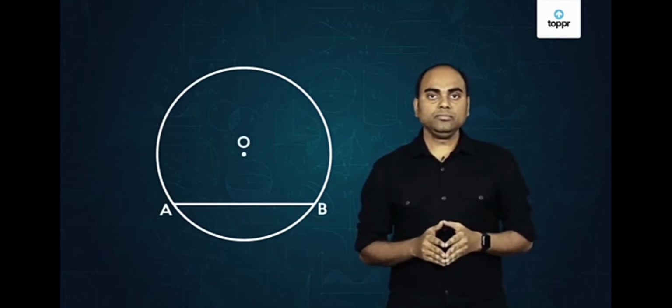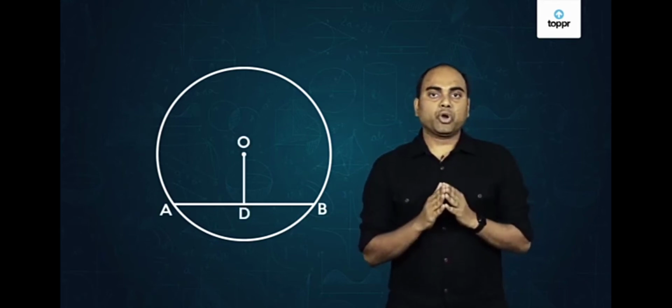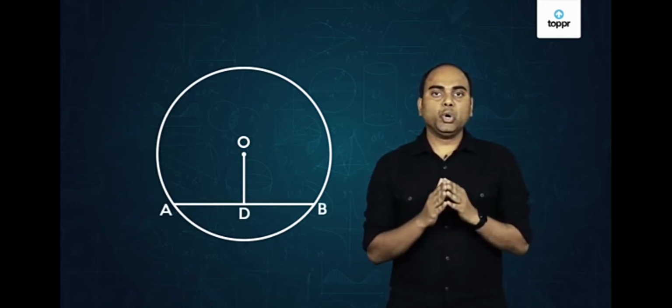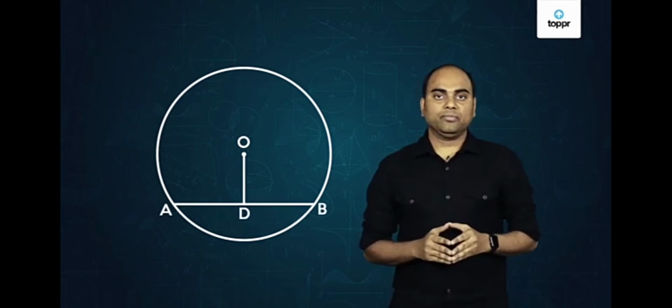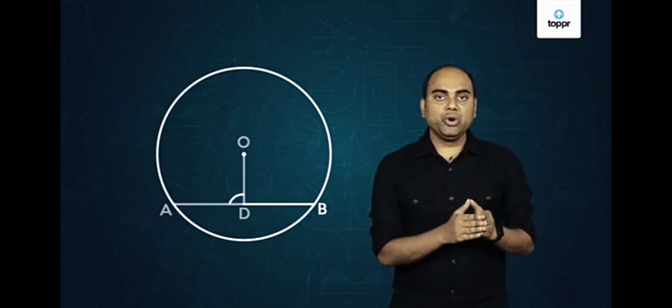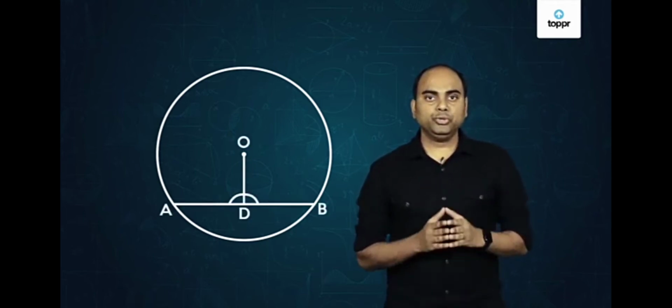Well, can we prove this mathematically? Let's start with the chord AB in a circle with center O and draw the bisector of the chord AB through the center O of the circle. From the construction, we know that AD and DB are of equal lengths. We want to examine the relationship between angles ADO and ODB. To do so, let's draw the radii OA and OB to form two triangles AOD and BOD.